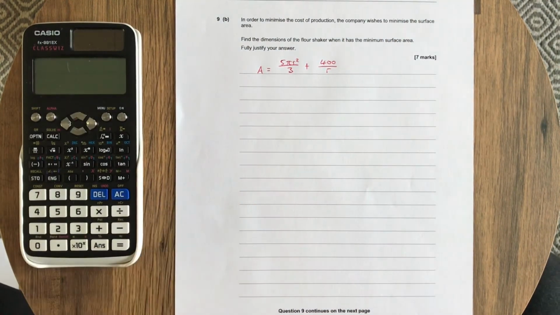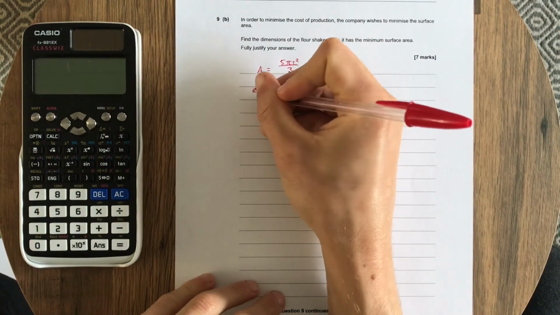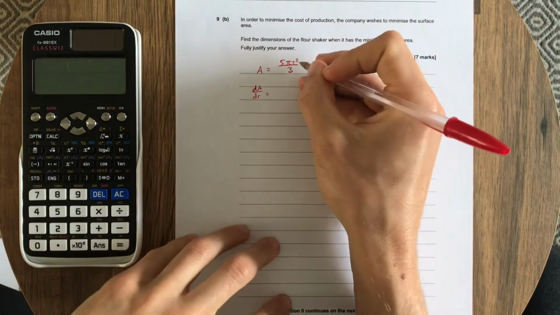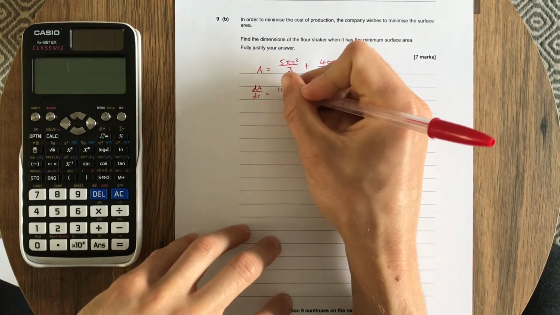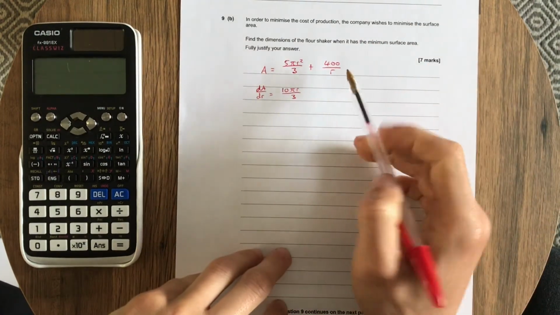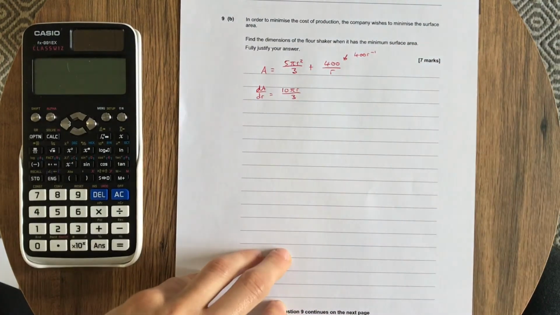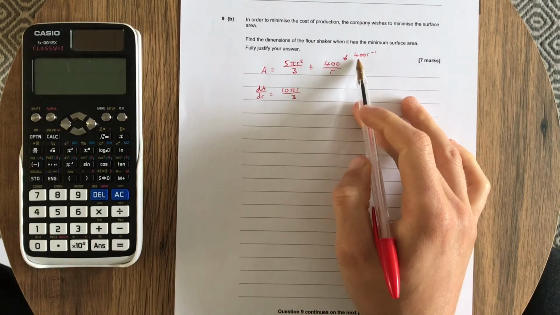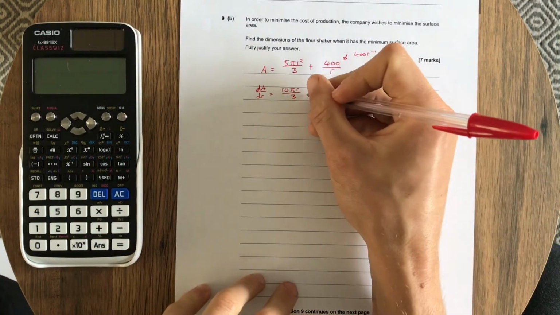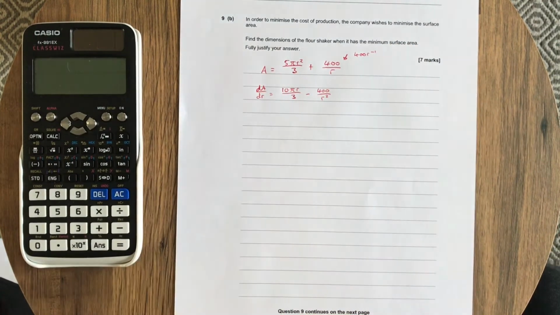So the first thing we're going to do is differentiate this. So if we differentiate this, we will get dA by dr, and that will give us, if you times by the 2 down, 10 pi r over 3. And note that this could be written as 400 r to the minus 1. So if you times by the minus 1, it will give us negative 400, and lower the power to minus 2. So that will be the same as take away 400 over r squared.